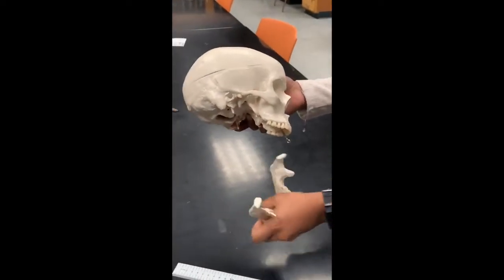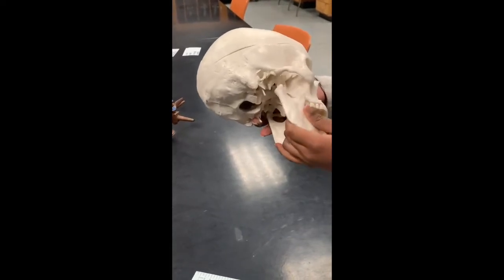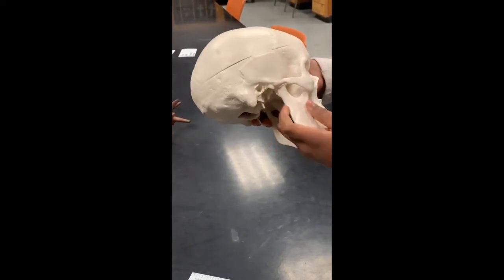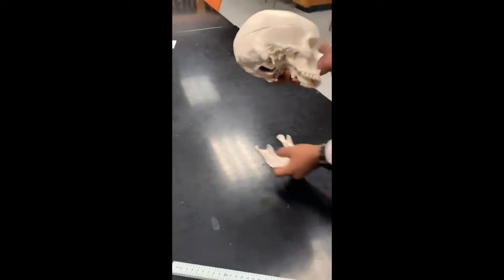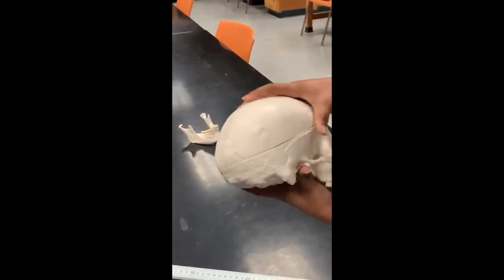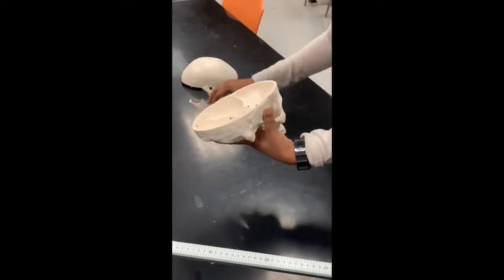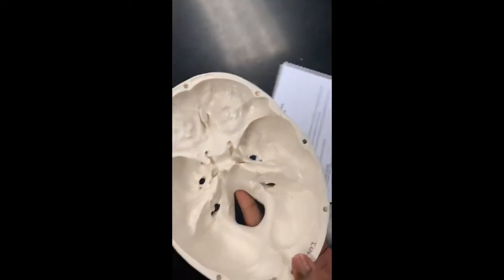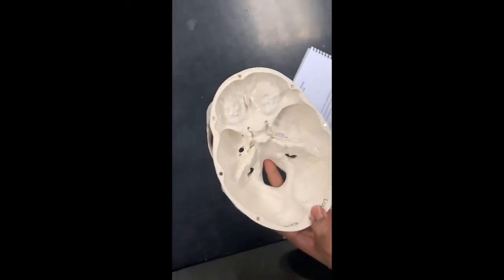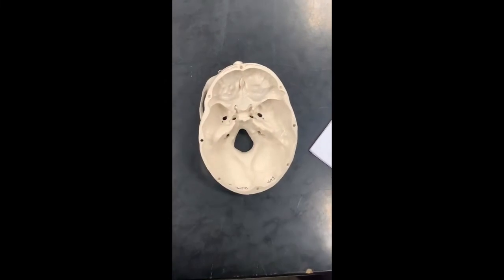And next I'm gonna connect the mandible so you can see the mandibular fossa here, TMJ. All right, so I'm gonna remove the top of the skull here. I'm gonna show the superior view here. So first you have your sella turcica, which is located here.